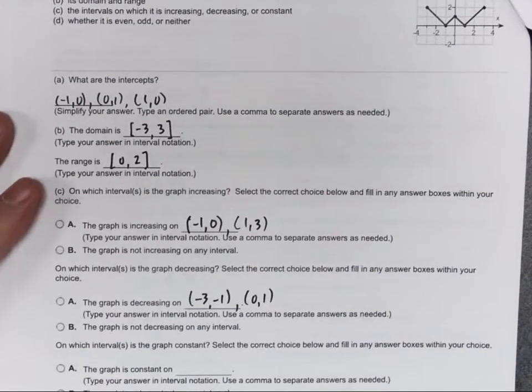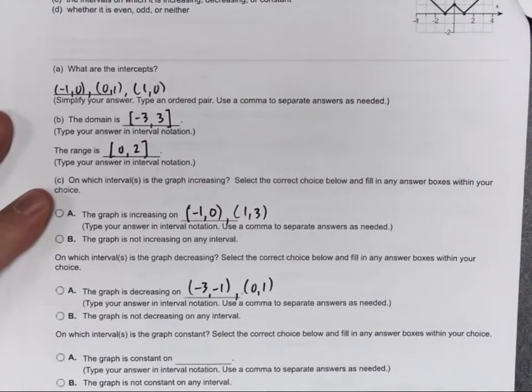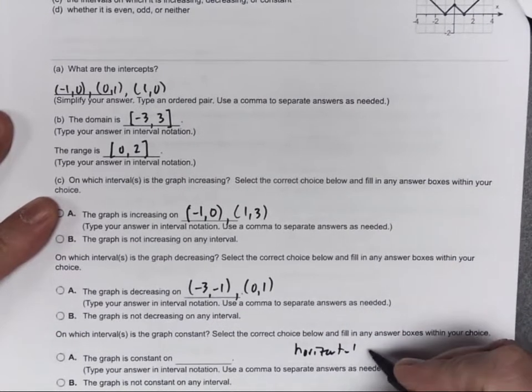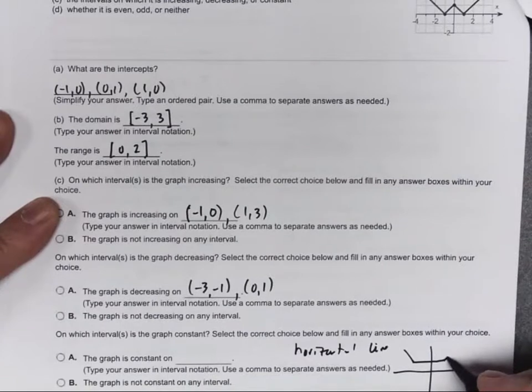And then the next to the last question: on which interval is the graph constant? A constant graph would be a horizontal line. If you have a graph, say something like this, the horizontal line is where it's constant. So what's happening here? The y is not increasing. The function is staying flat. When you get to here, then the function increases. When you get to here, the function is decreasing.